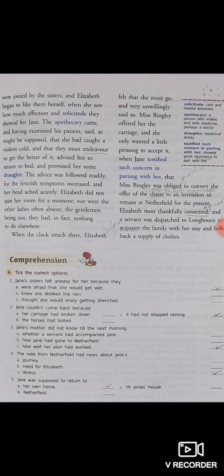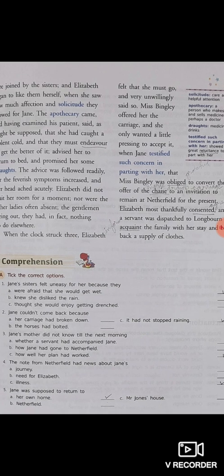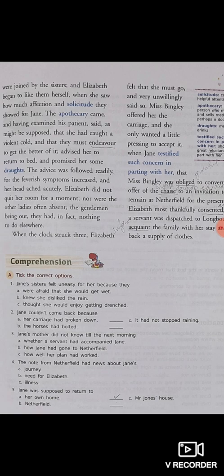For the feverish symptoms increased, and her head ached acutely. So she had severe headache. Elizabeth did not quit her room for a moment. So Elizabeth stayed by her sister, and she looked after her. Nor were the other ladies often absent. So everybody, even the ladies also. The gentlemen being out, they had in fact nothing to do elsewhere. So everyone paid attention to Jane, and they looked after her.